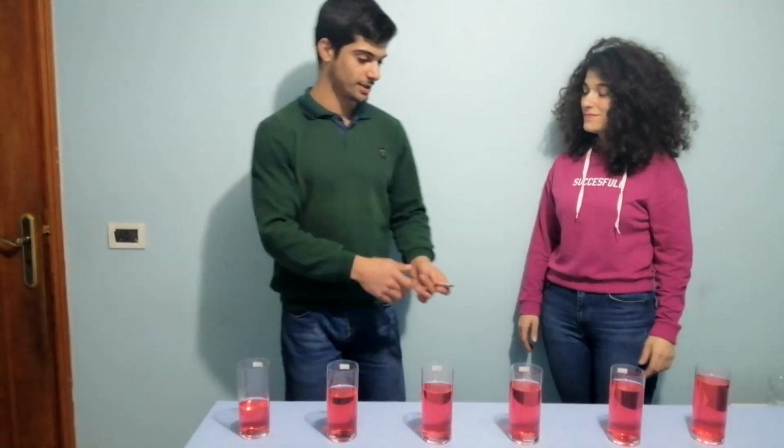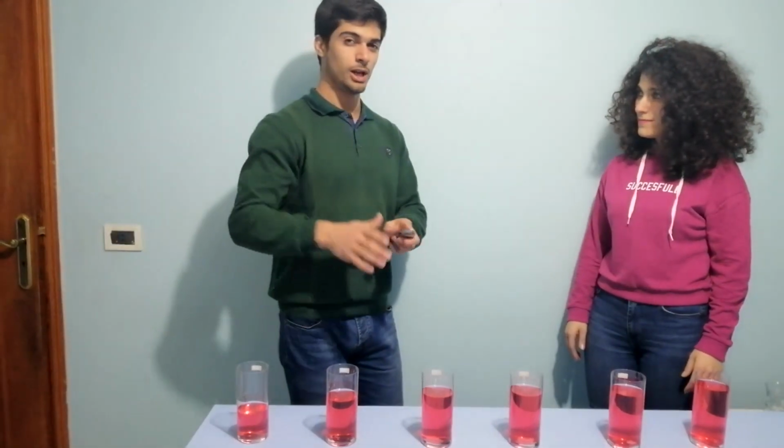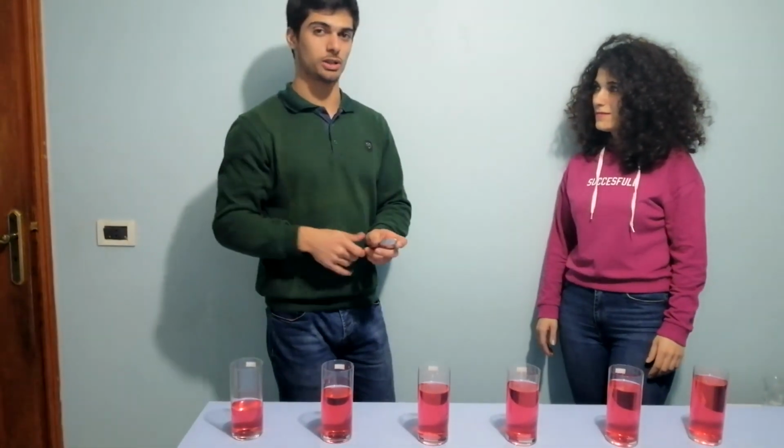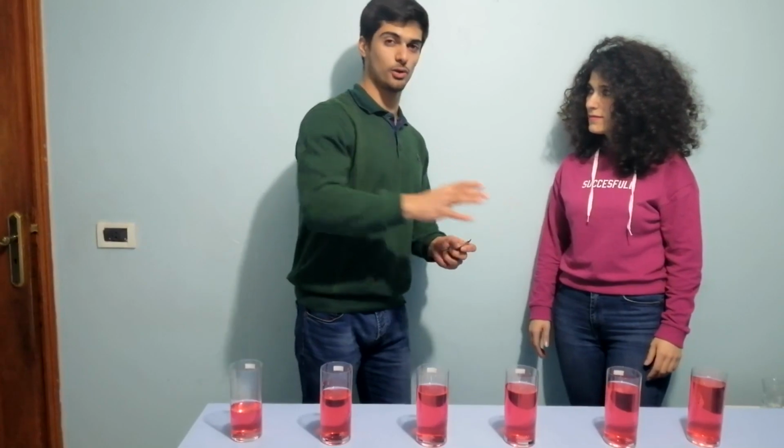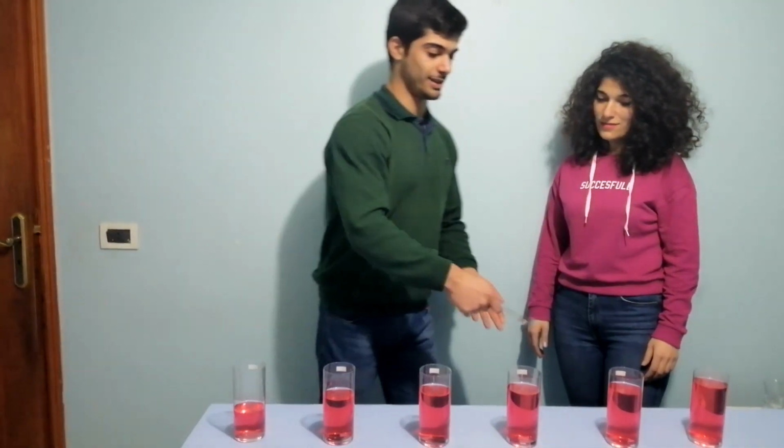I have previously tuned these glasses. You can use a tuner application on your phone, but it's a little bit hard to work with. So because I play music, I also depend on my ears to form these notes.